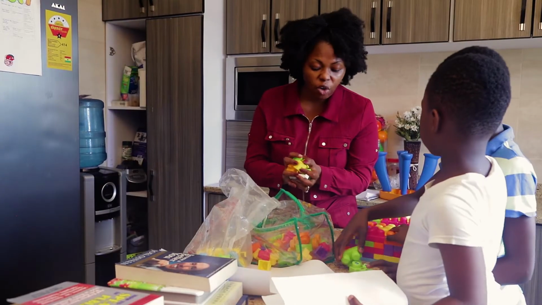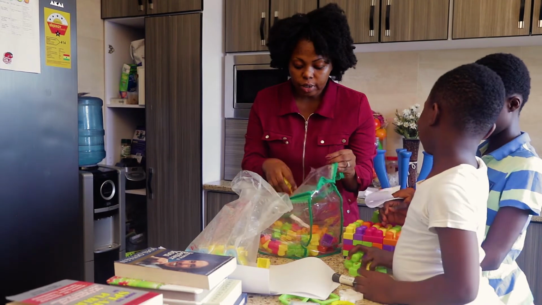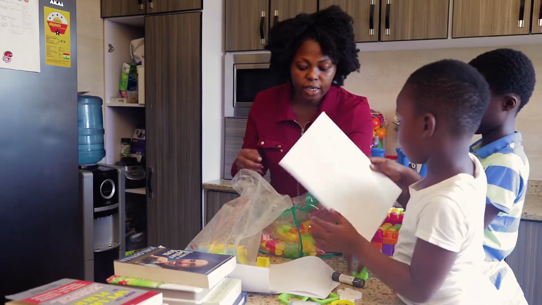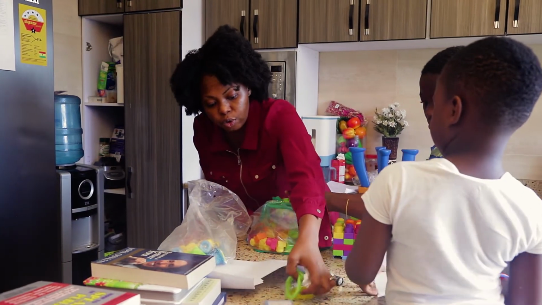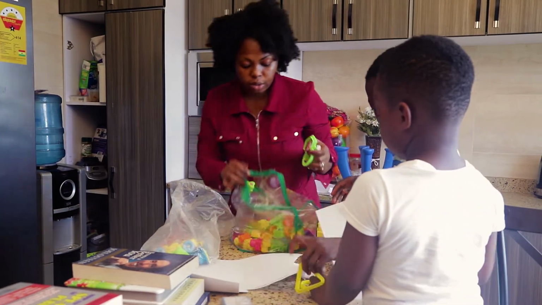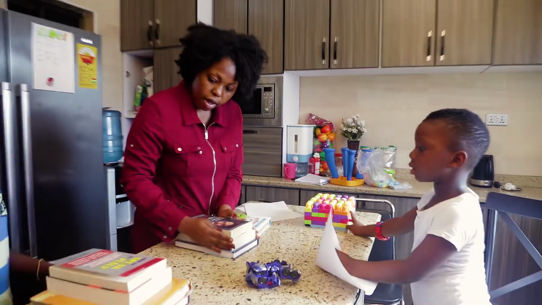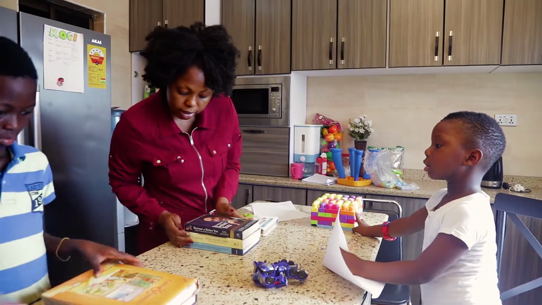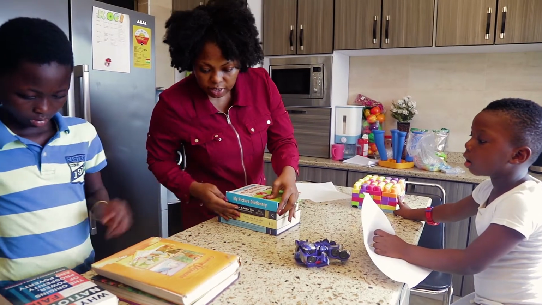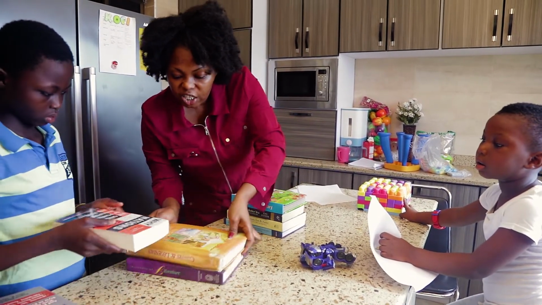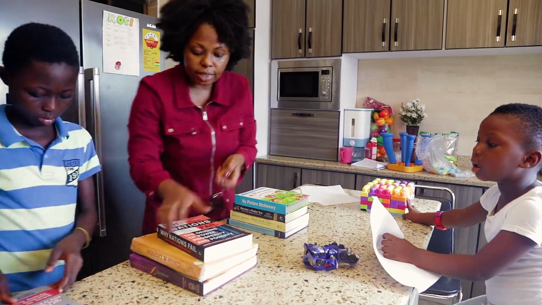The construction of our pillars with the blocks is done, and so we are going to clear the table to make room for the construction of the bridge. Our book stack as our pillars, to see which of our engineers will be the best.